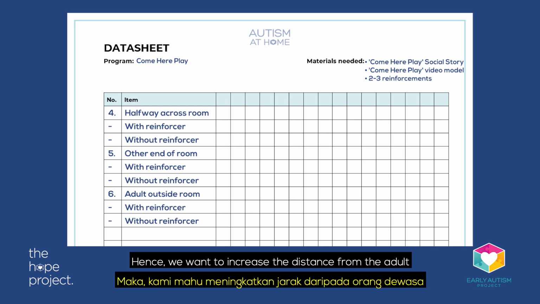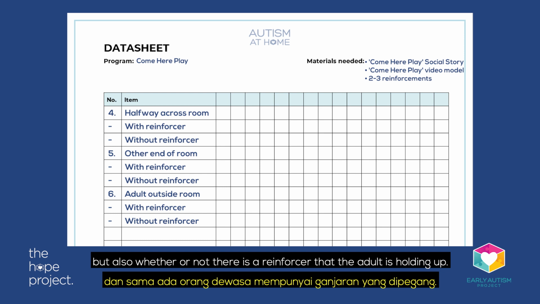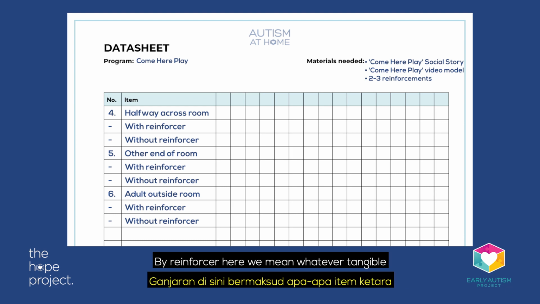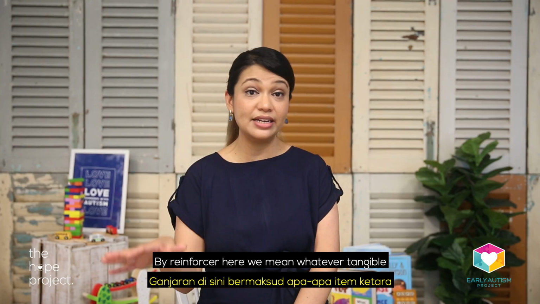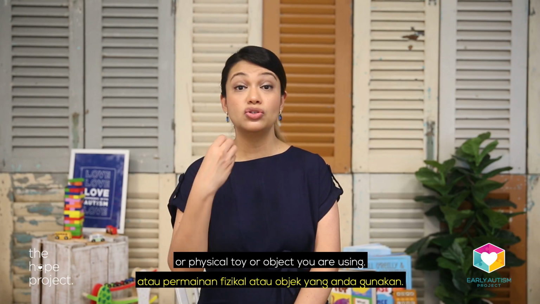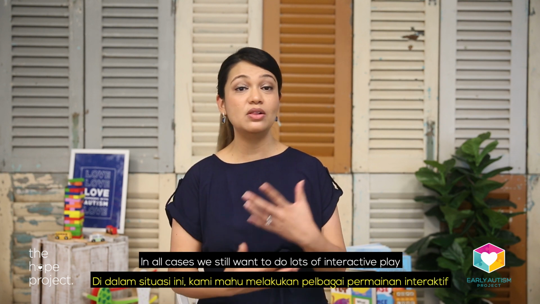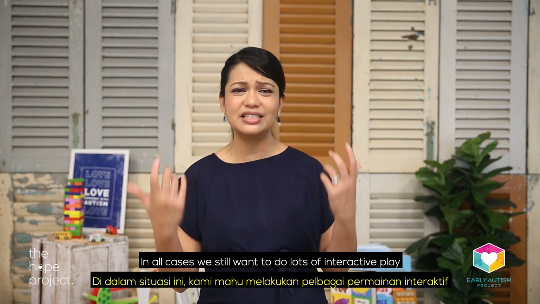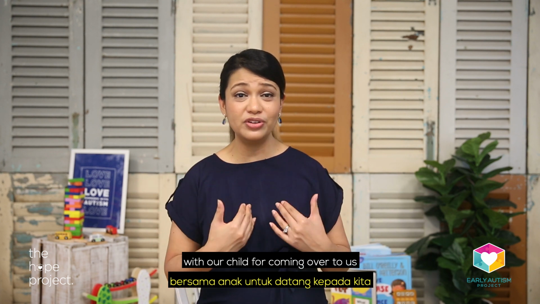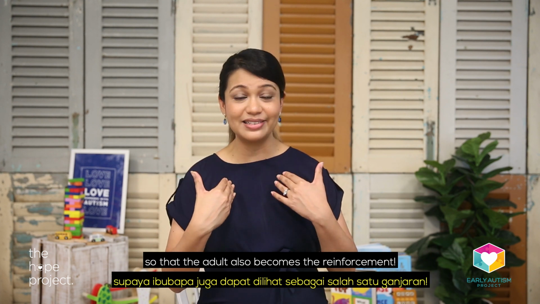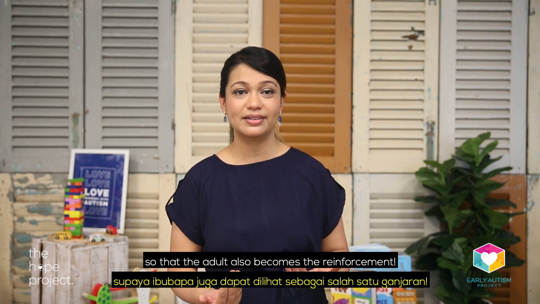Hence, we want to increase the distance from the adult, but also whether or not there is a reinforcer that the adult is holding up. By reinforcer here, we mean whatever tangible or physical toy or object you are using. In all cases, we still want to do lots of interactive play with our child for coming over to us, so that the adult becomes the reinforcement.